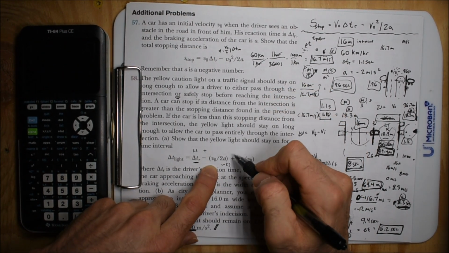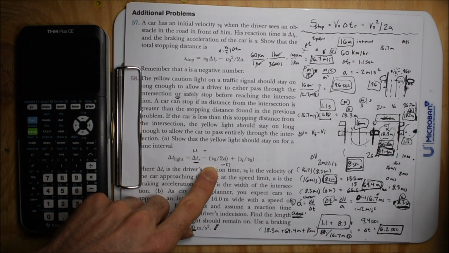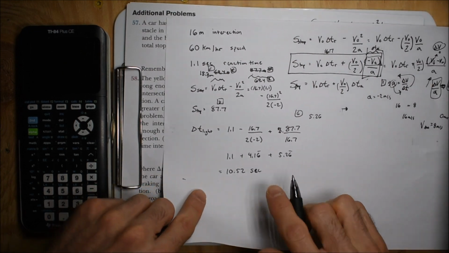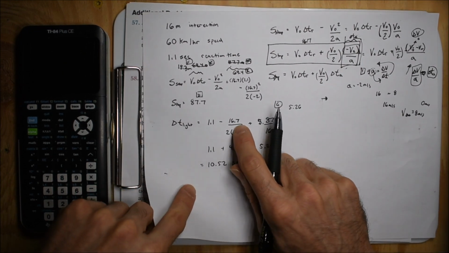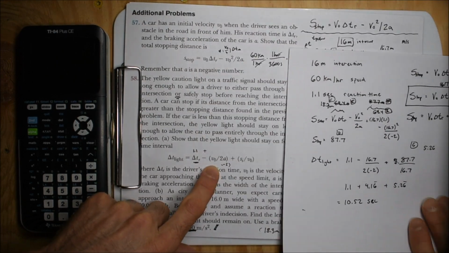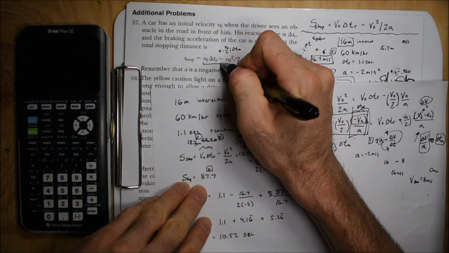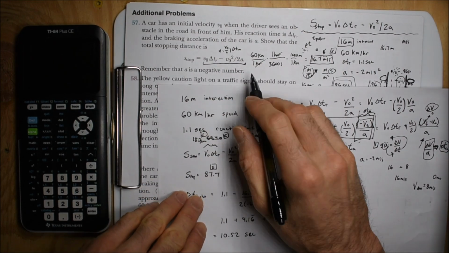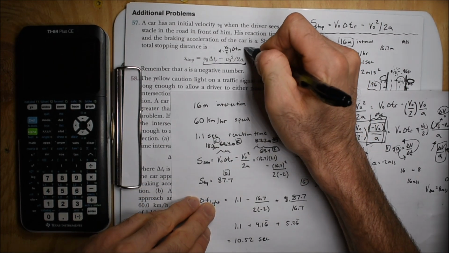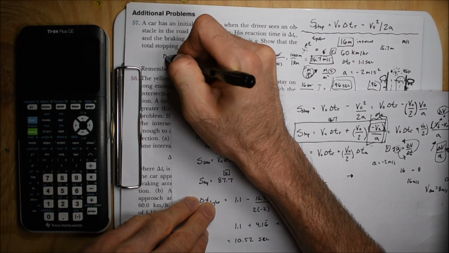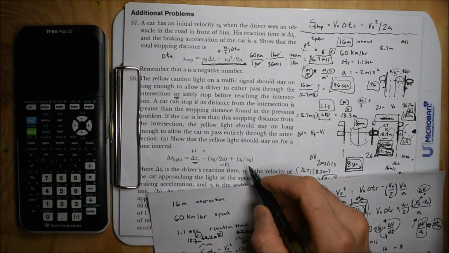But to actually get the change in time... Oh, now I'm losing my mind. I think actually I just went with it. No. This whole thing is your stopping distance. So this whole thing is your change in time for acceleration.